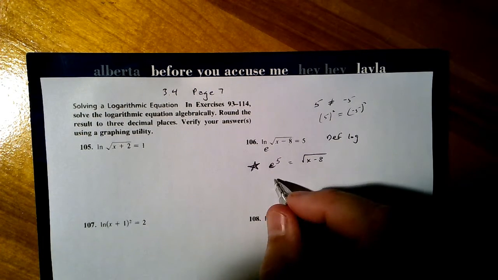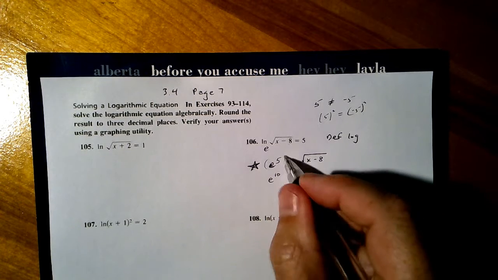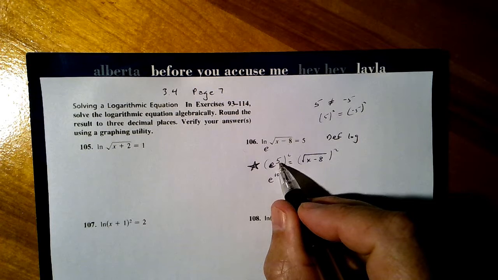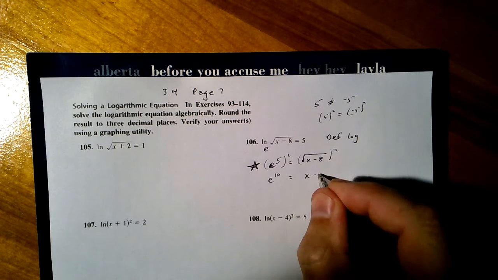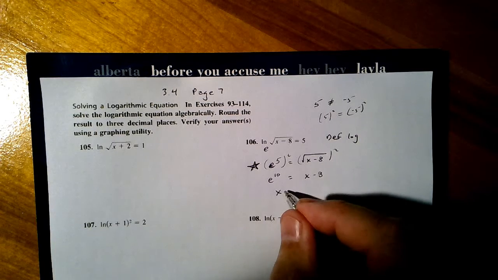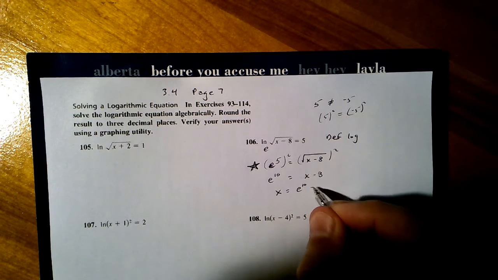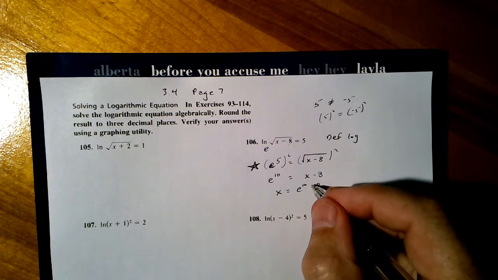So I square both sides and I get e to the 10th. That's 2 groups of 5 e's, 10 e's, equals x minus 8. x equals e to the 10th plus 8.